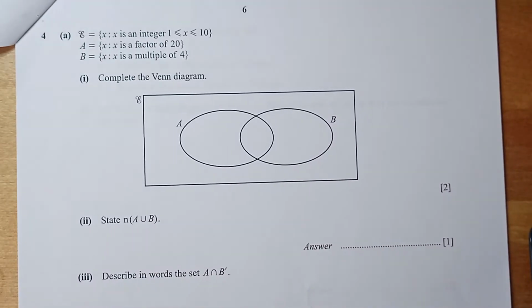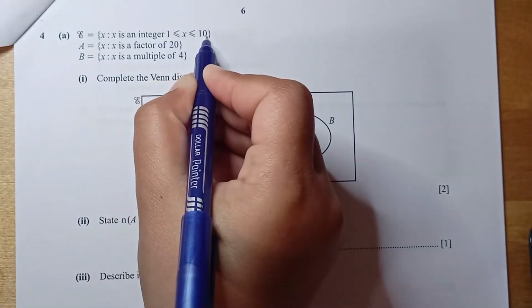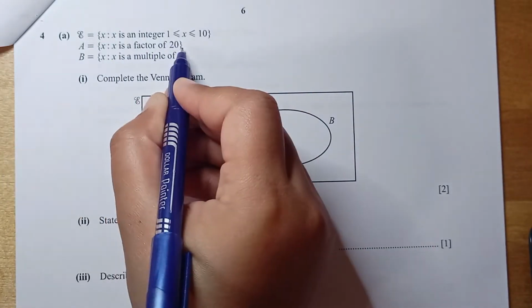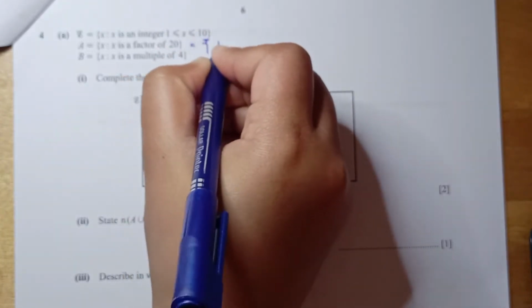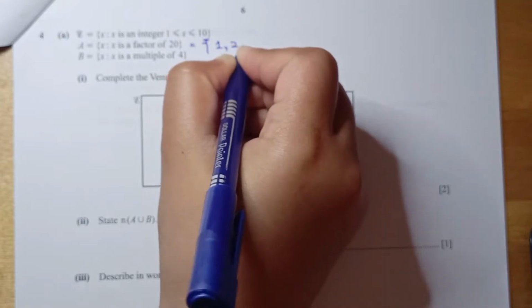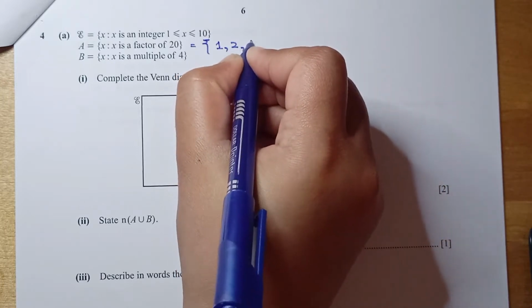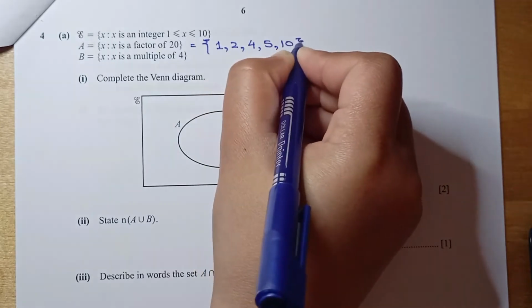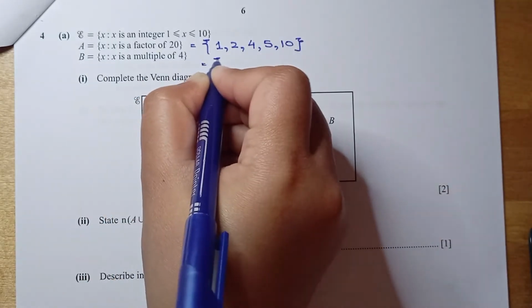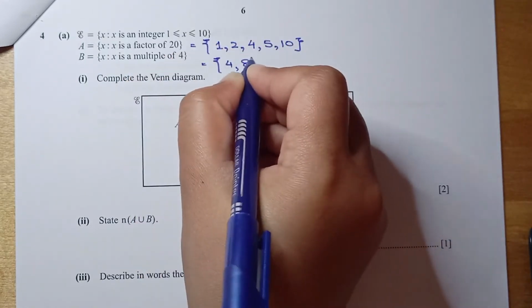Question number 4. In A part, we have given the universal set. X is an integer and X is between 1 to 10. In A, X is a factor of 20. So we need to find the numbers that are factors of 20 from 1 to 10. So 1 is a factor of 20, 2 is a factor of 20, 3 is not a factor of 20. We have 4, yes, 5, and we have 10. In B, these are the multiples of 4. So 4 times 1 is 4, 4 times 2 is 8, 4 times 3 is 12. That is not in the range.